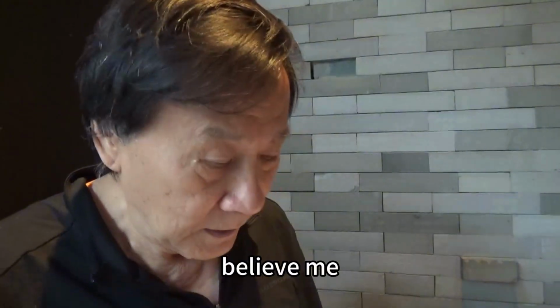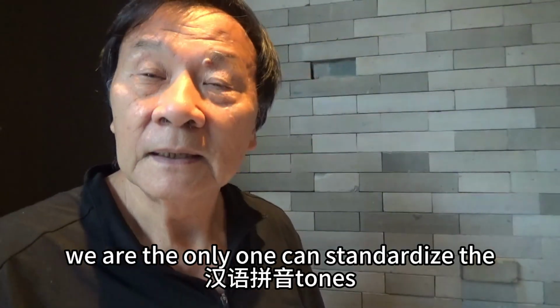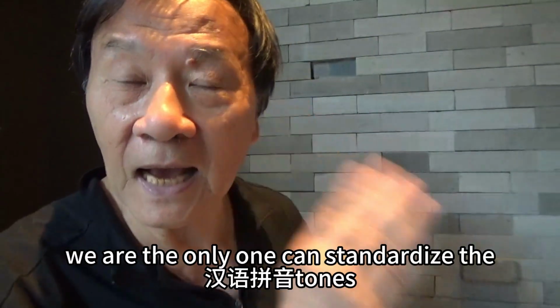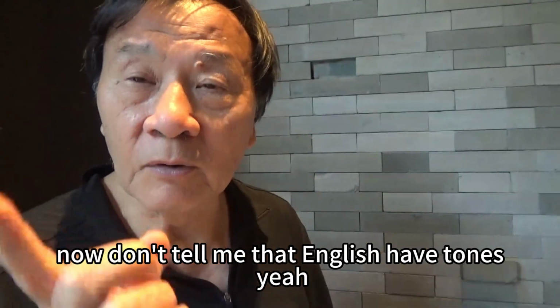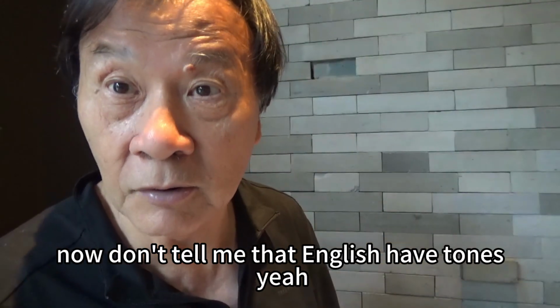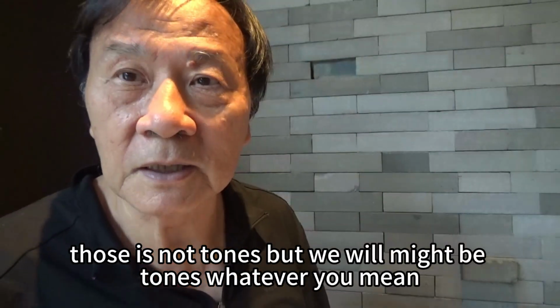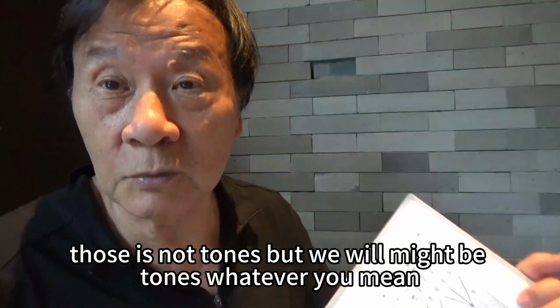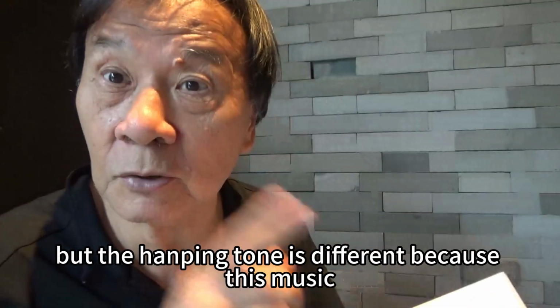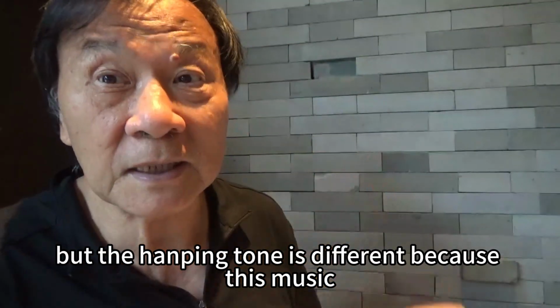Believe me, we are the only ones who can standardize the Hanyu Pinyin tones. Now, don't tell me that English has tones. Those are not tones, but maybe they are tones, whatever you mean. But the Hanyu Pinyin tone is different because it's music.